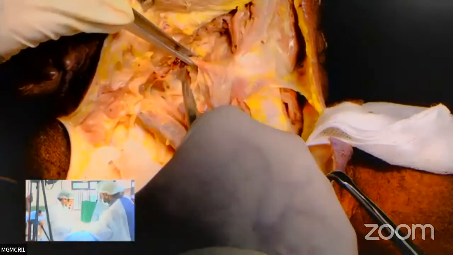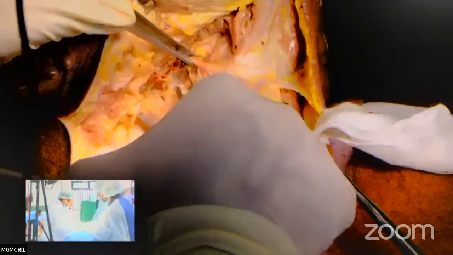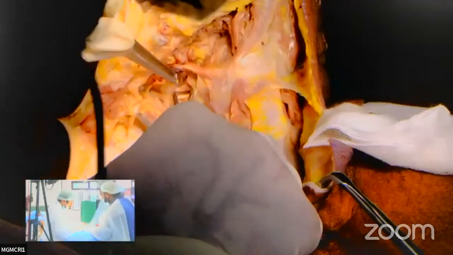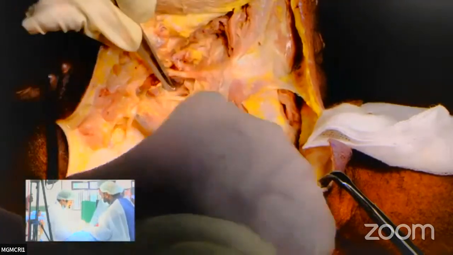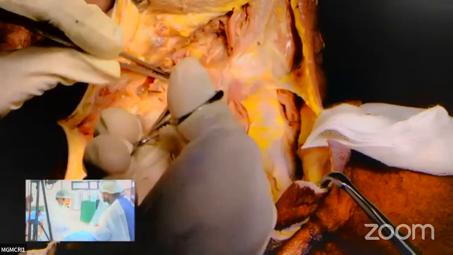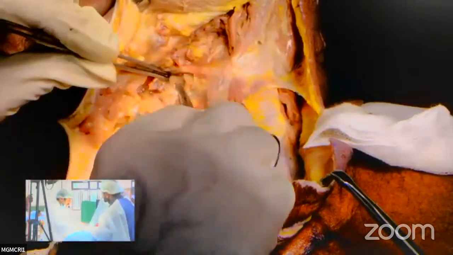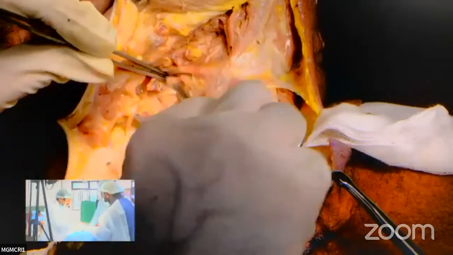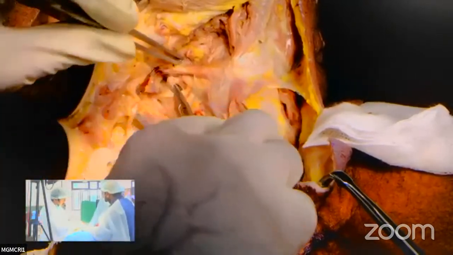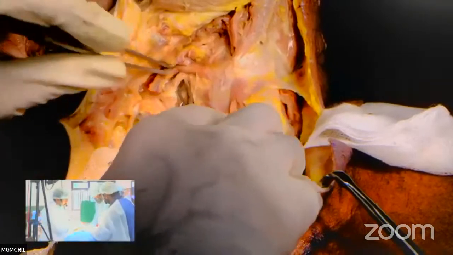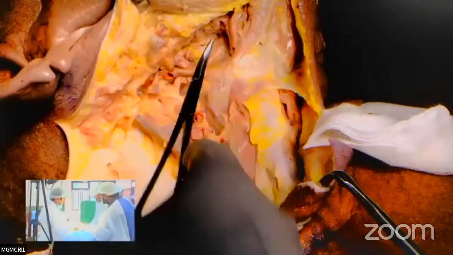This is our lingual artery knuckle. Whenever we do a tongue wide excision, we usually tend to ligate this lingual artery so that it doesn't bleed in the post-operative period. So this is the lingual artery. What is the anatomy?